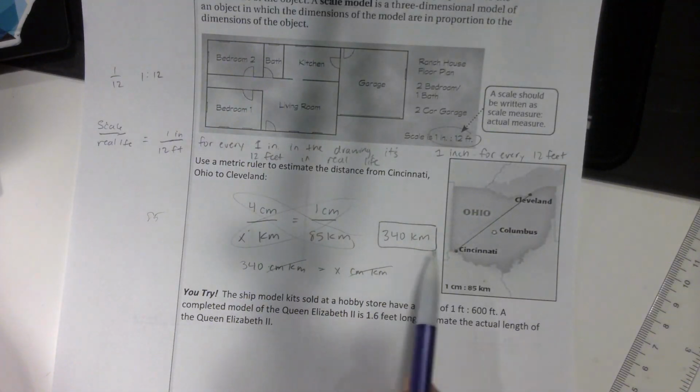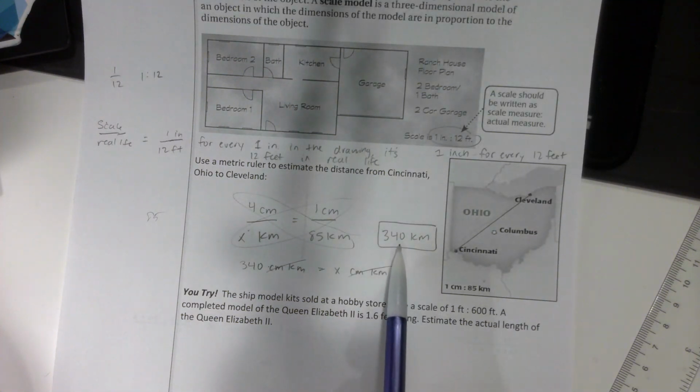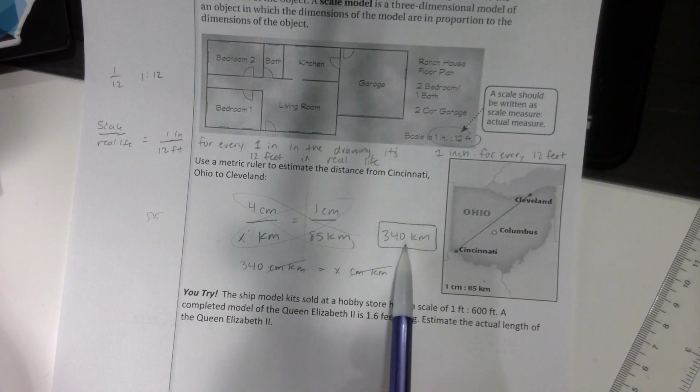Make sure you have your units in your answer, or else it's not going to make any sense, especially when we're in scale models, because I won't know what you mean. I'll be like, is it 340 centimeters? Is it 340 kilometers?